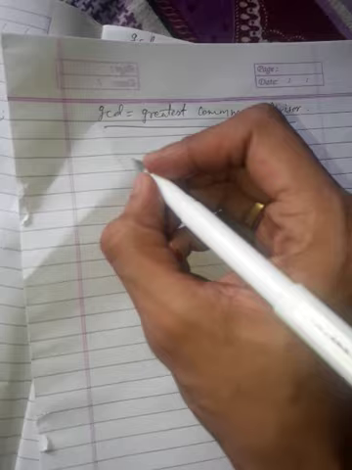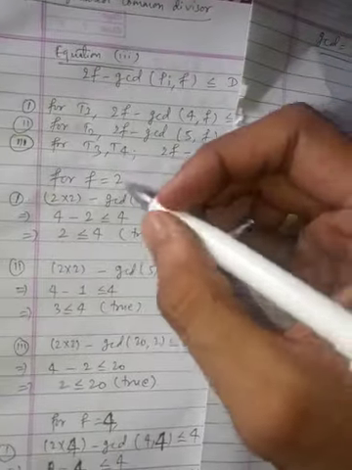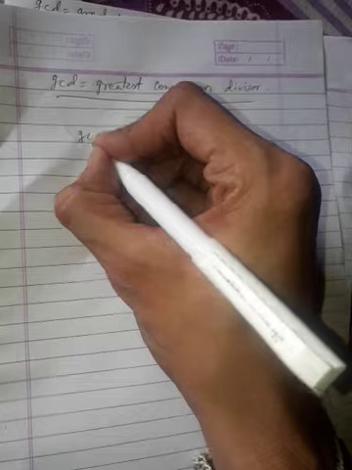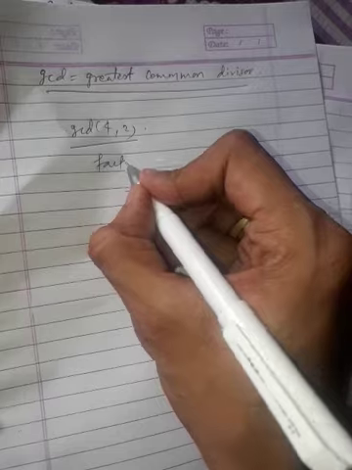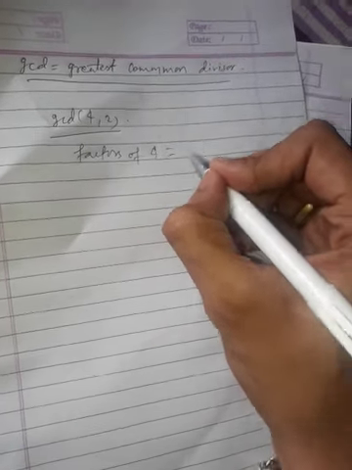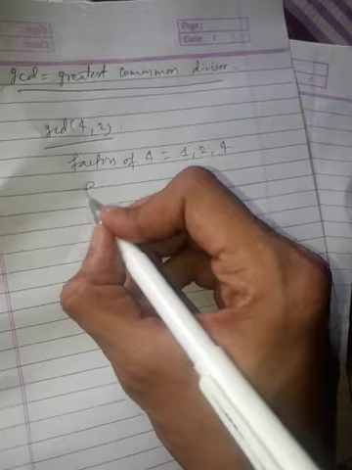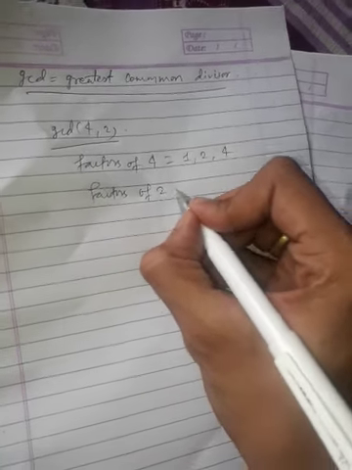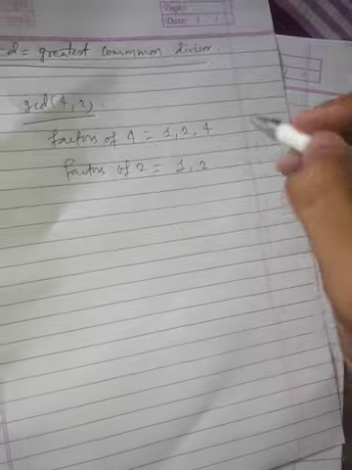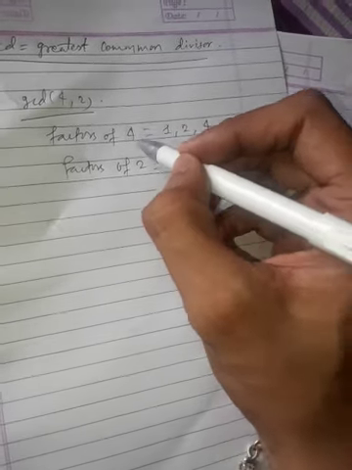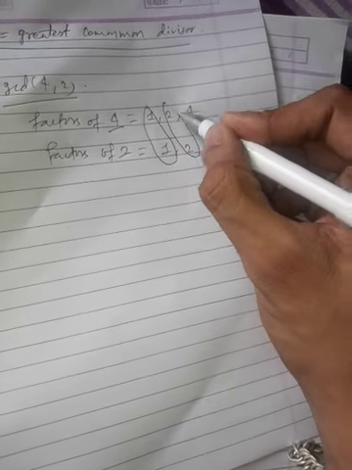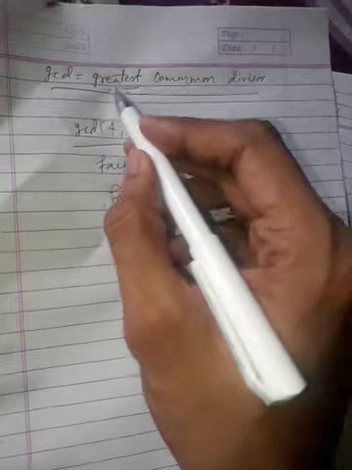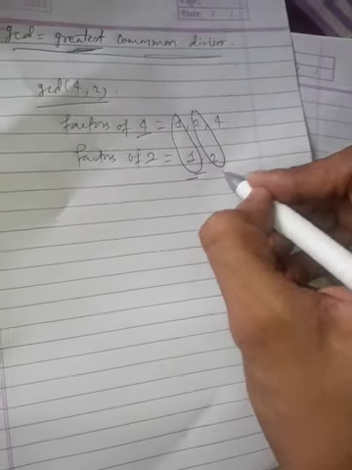GCD means greatest common divisor. Let us calculate the GCD of 4 comma 2. For this, first of all find the factors of 4, that is 1, 2 and 4. Factors of 2 are 1 and 2. Now what are the common factors which divide both 4 and 2? 1 divides both 4 and 2, and 2 also divides both. Out of 1 and 2, which is the greatest common divisor? 2 is the greatest, so 2 is the GCD of 4 comma 2.